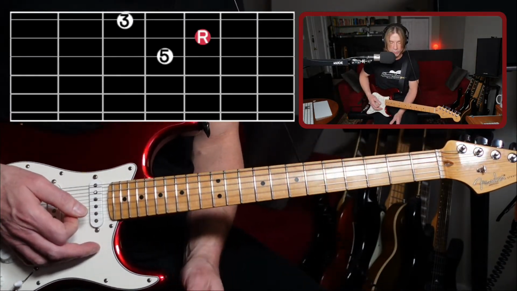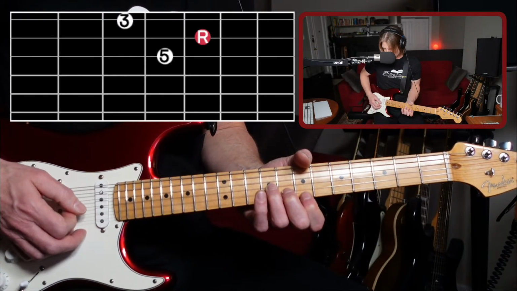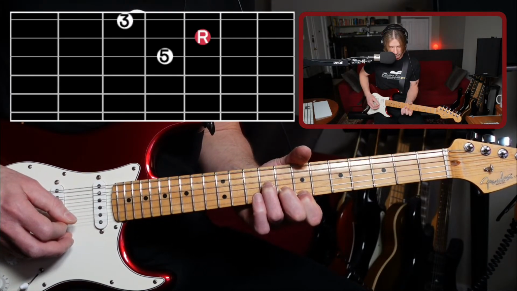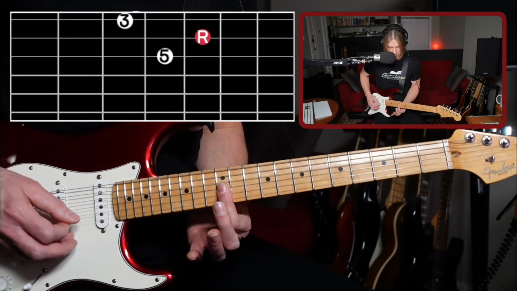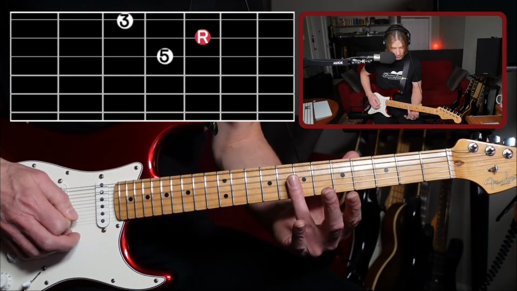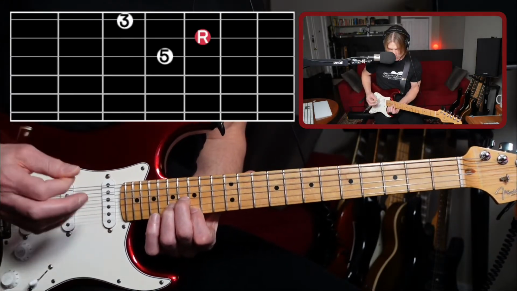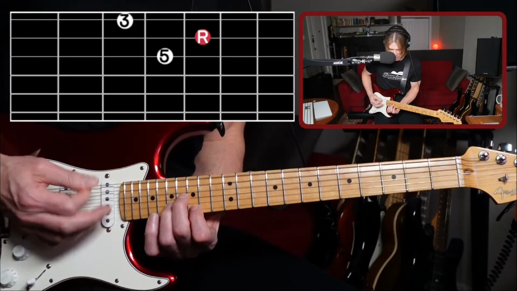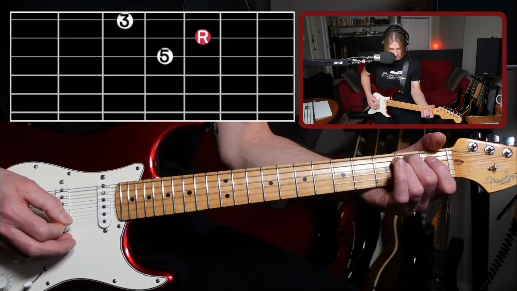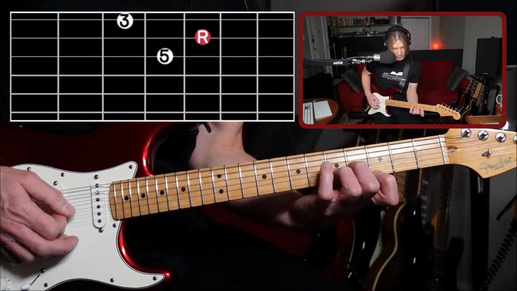So it's really cool. If someone's playing an E like this, and you were over here in this section, and one guy was doing something like this, you could do up here. Or up here. Or down here.